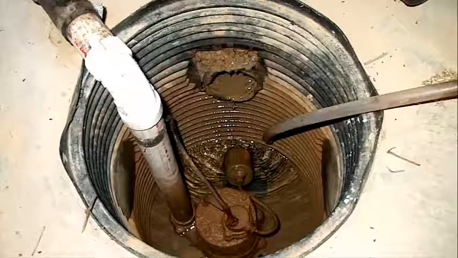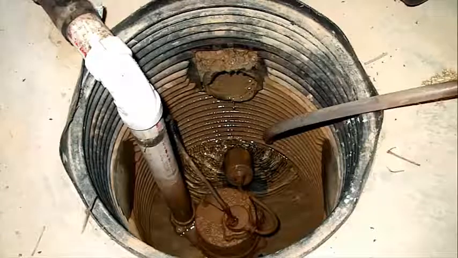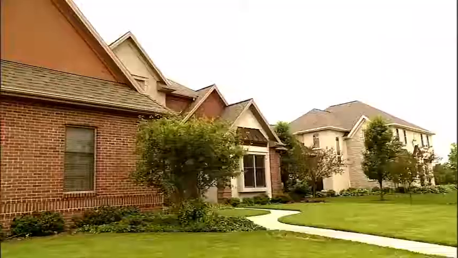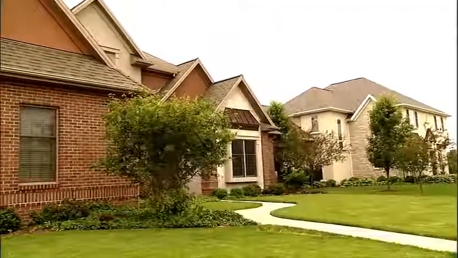Where subject to freezing, special discharge line terminations and other measures may help prevent the line from freezing closed, which would result in an overworked pump and motor failure. In our third and final segment, we will address avoiding basement water damage through the prevention of sewer and drain backups.